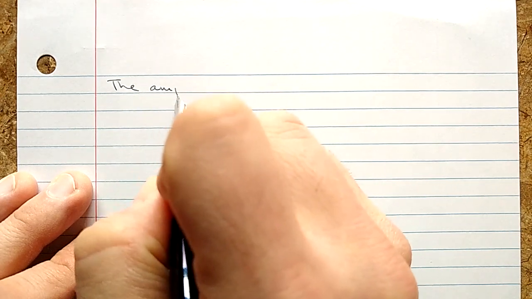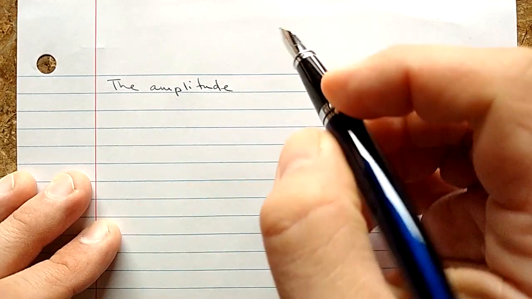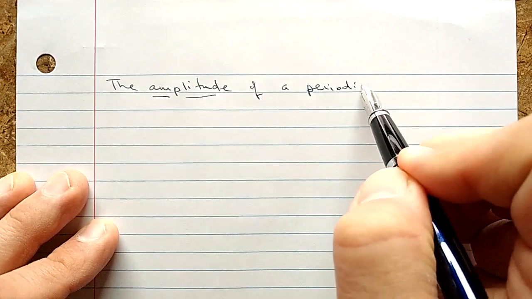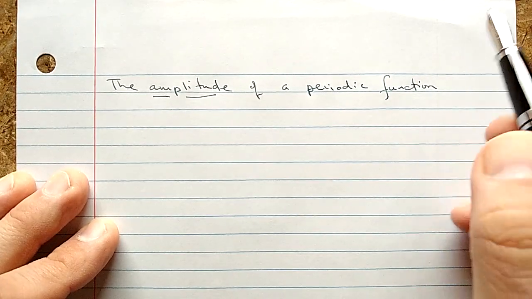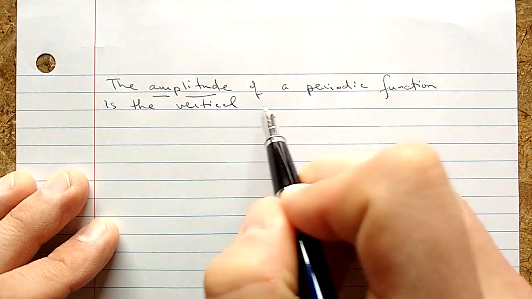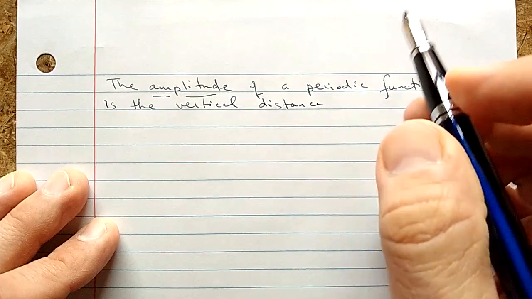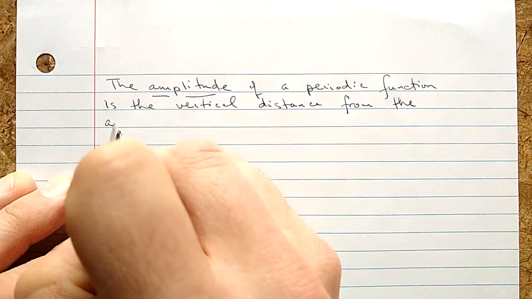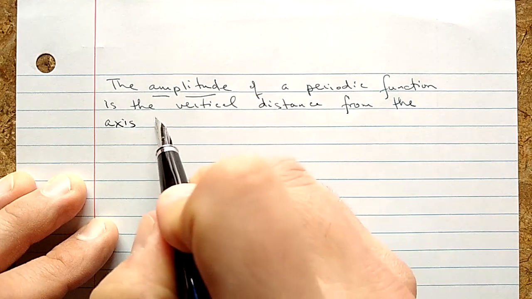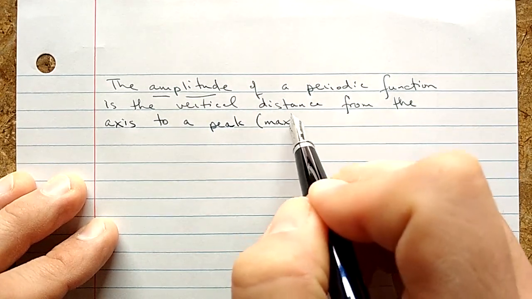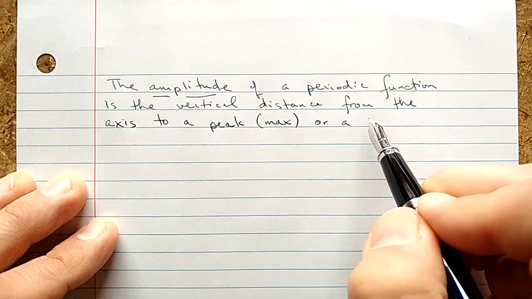Okay, and another term, the amplitude of a periodic function is the vertical distance from the axis, if it exists, to a peak, that's a maximum, or to a trough.